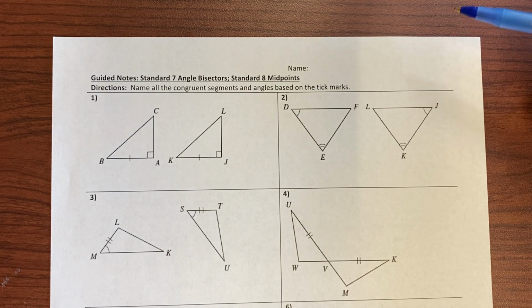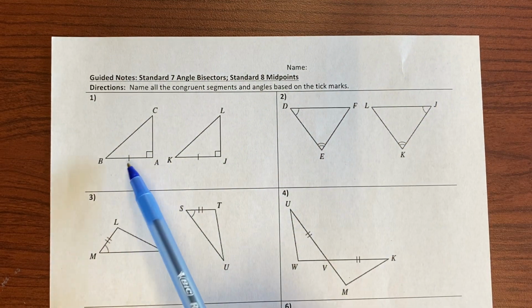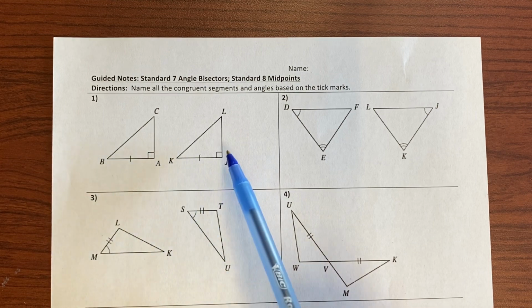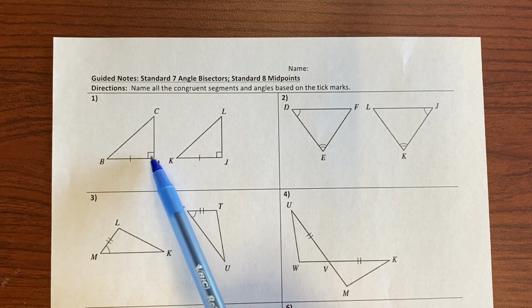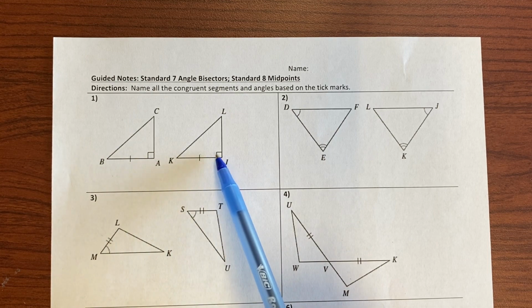So some of the things that you're going to see on this page, for instance in these first two triangles, we see these marks that are across the side lengths. Those are called tick marks. Same thing for these angle marks that you're going to see. Now these angles in these first two triangles are a specific type of angle. This box here actually tells us that this angle is 90 degrees. But these are also a type of tick mark.